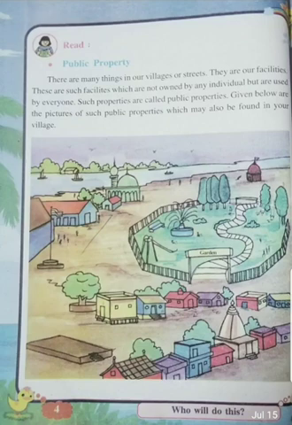So these are called as what? Public properties. Whatever facilities, or properties, which we use, given to us by the government, and which are not for any single person but for everyone's use, such facilities are called public properties. You can see in the picture below, there are so many things. We have the river, religious places like mosque and temple, our school, our school ground, a garden, so many roads, houses, trees. All these are used by everyone in the village. This is a village scene, and these facilities are called public properties. So we should maintain and preserve the public properties.